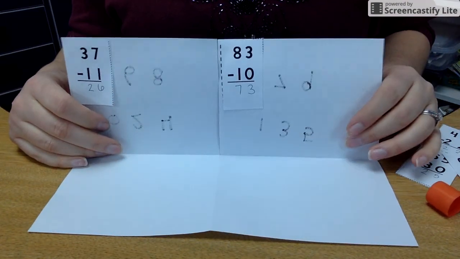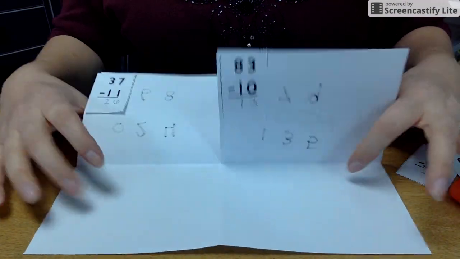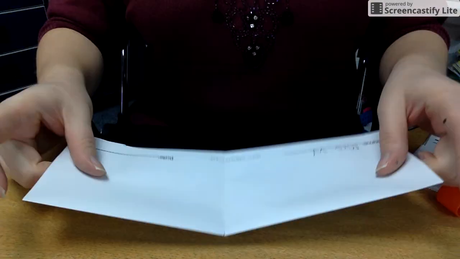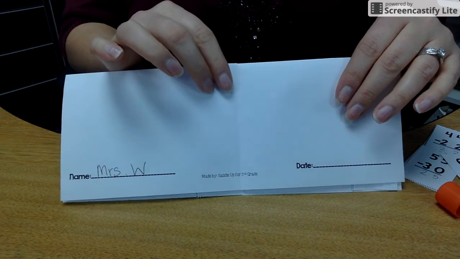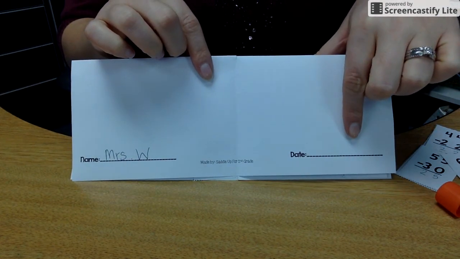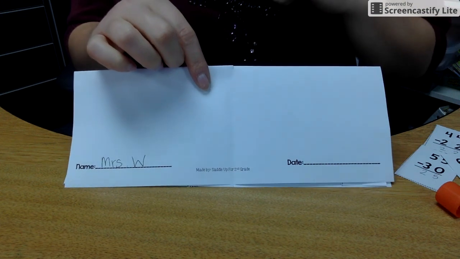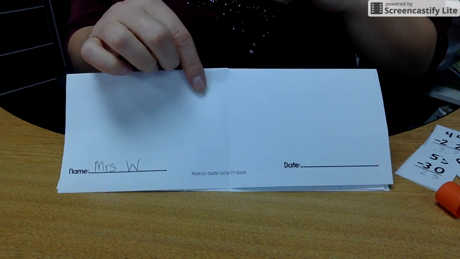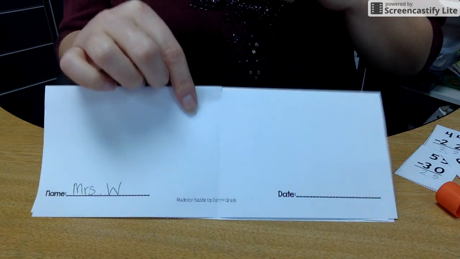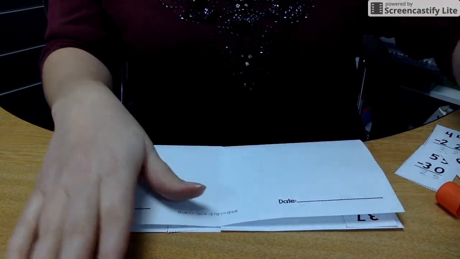I would continue with all of my pieces until all of them are on the even or the odd side. So if I fill up the top, I can go down to the bottom and fill those in. I want to make sure that my name is on the bottom. You can put the date if you would like, and your magic number is always helpful as well for when we pass them back, and this goes in the turn-in bin.